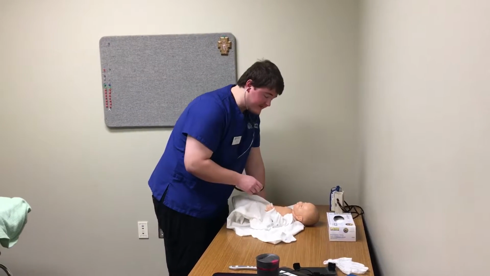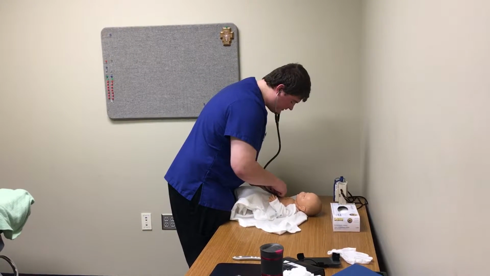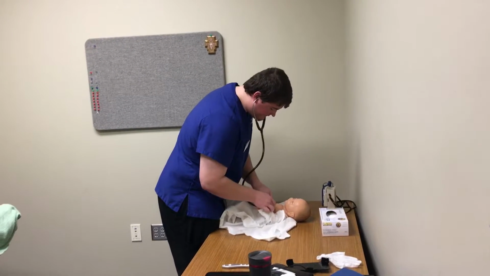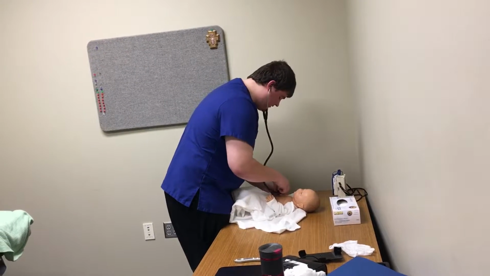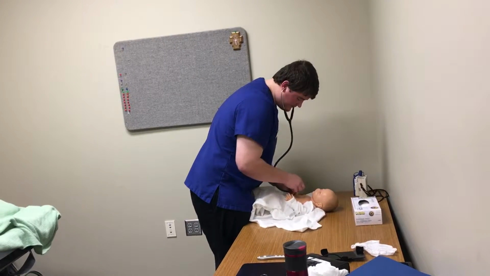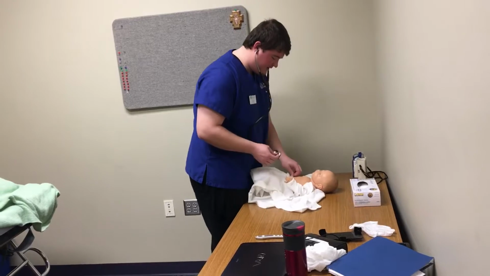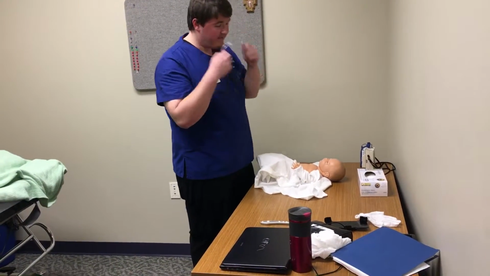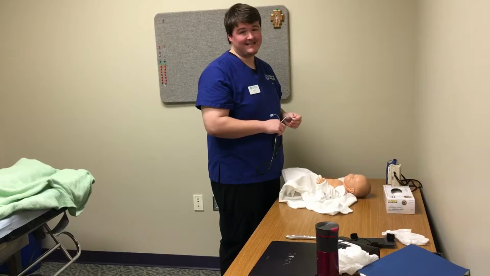From there, I'm going to be assessing bowel sounds. So I'll be listening in the quadrants. Left upper, other quad, going down underneath the umbilicus, the other one, and then the other one. Baby's bowels can range from absent to hyperactive. This baby's bowels were active.